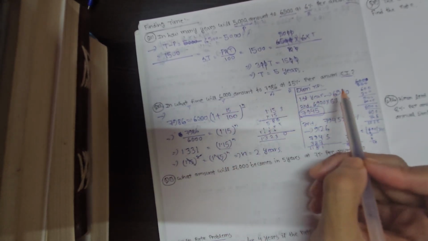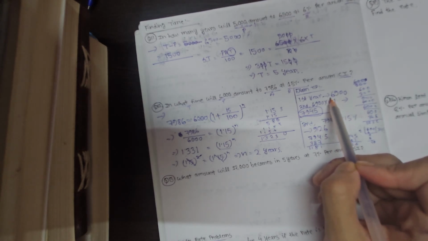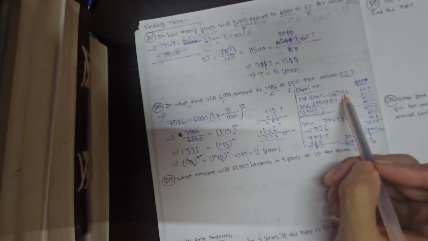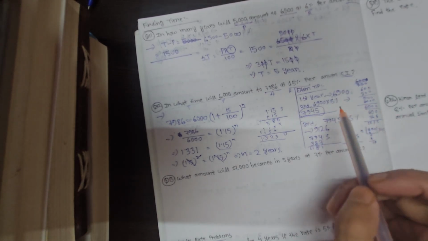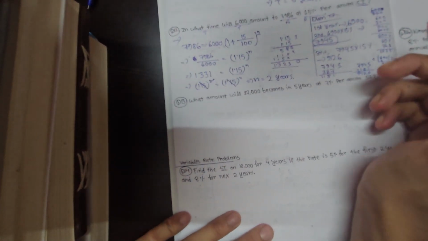After the first year, the total amount, which is the principal plus interest, is 76900, and after that, if we calculate 15% on this amount, it is 7945. So most probably the answer will be 2 years only, right?